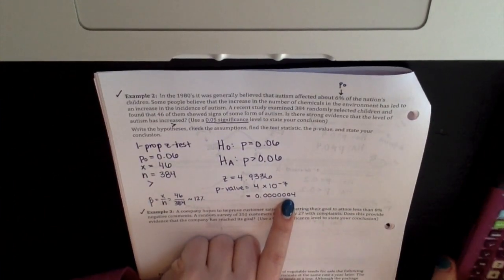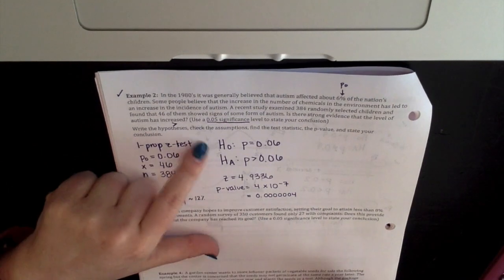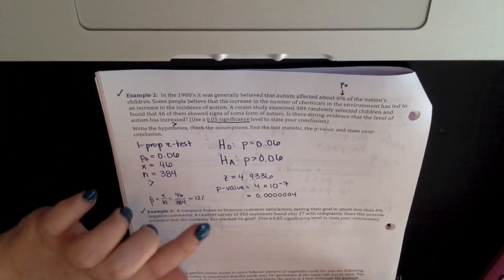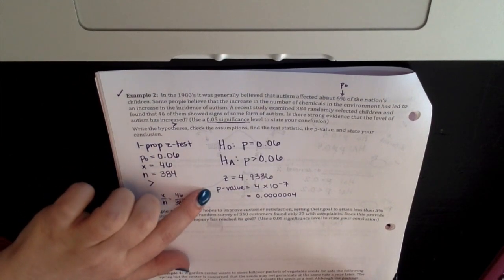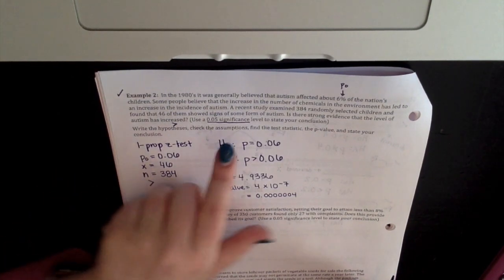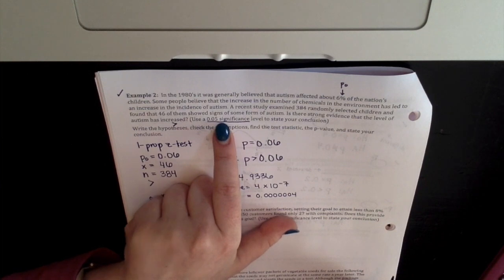All right, guys, final steps. We have our hypotheses. We put all the information into the calculator. We got our z-score. We know our p-value, okay? What I need to do is write a conclusion. And the only way we can do that is to compare this p-value to this significance level.